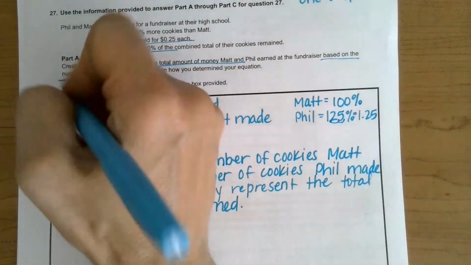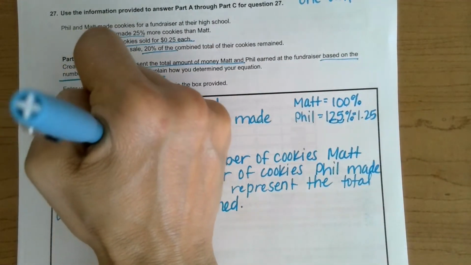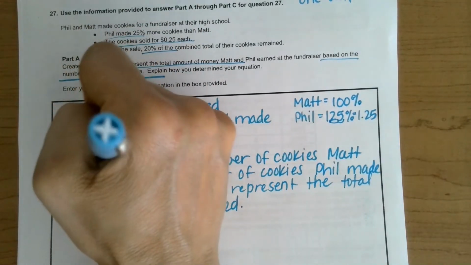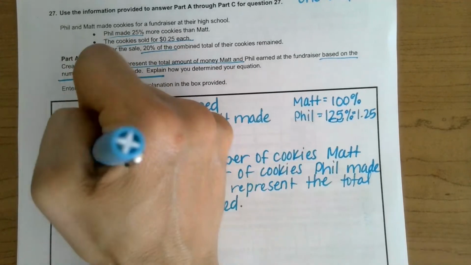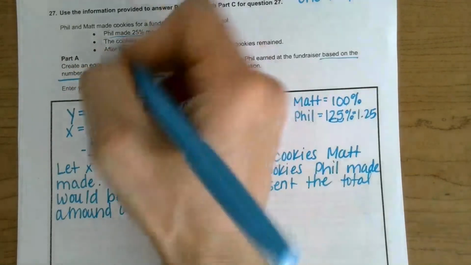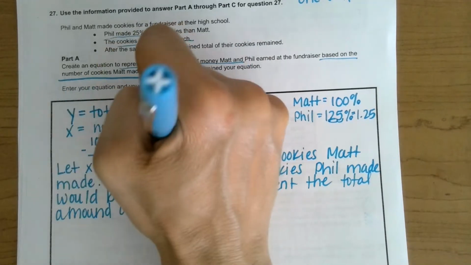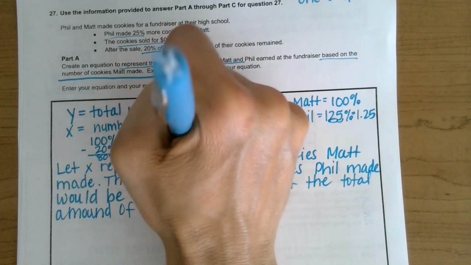So we know that if 100% of the cookies were made and there were 20% left over, I'm going to subtract that. That means 80% were sold, and 80% divided by 100 equals 0.80.